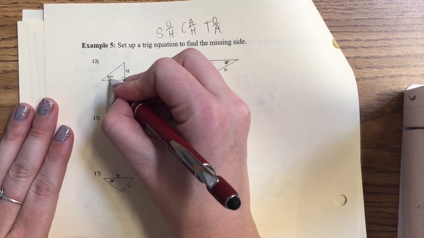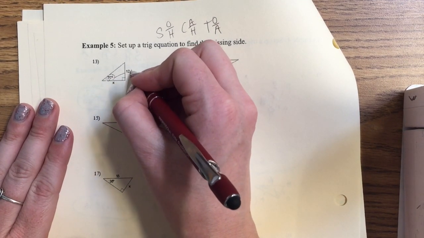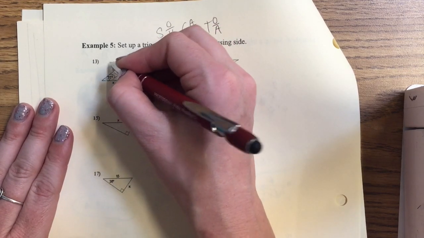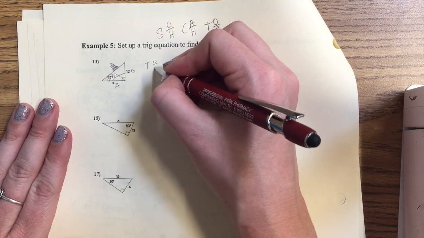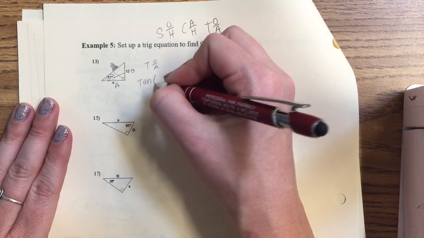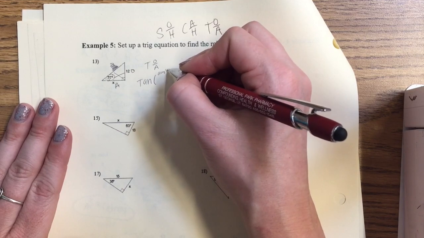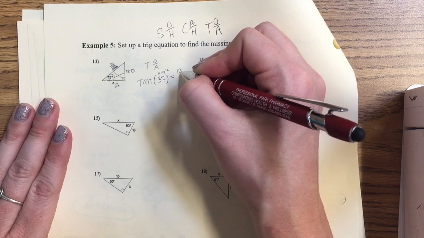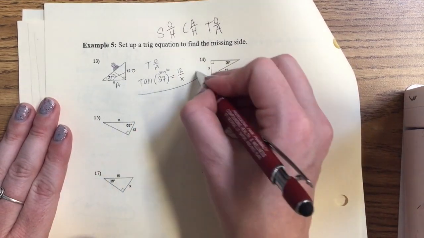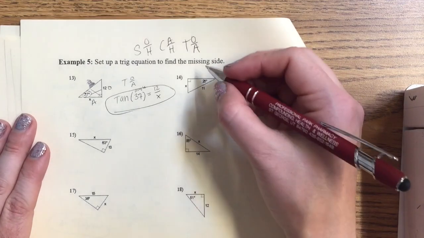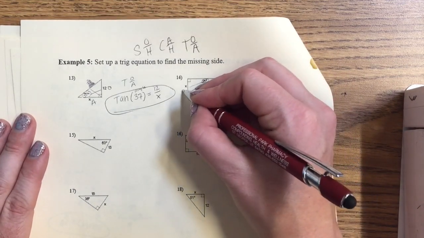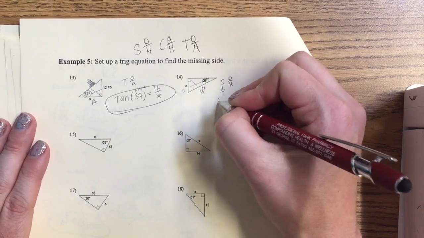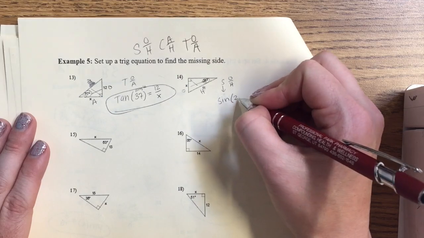I have the angle 37. I go across from it and label O, H, A. H does not have a side, so I'm using TOA. Tangent of, this time you know what the angle is. The angle is 37 this time, and it will equal O over A. Angle 26, I have O and H. That means I use sine of the angle.